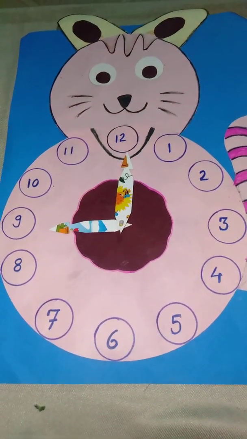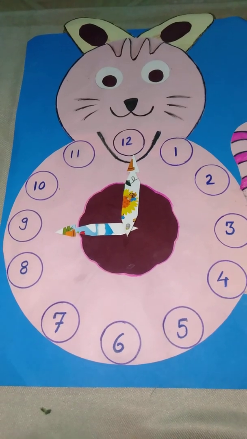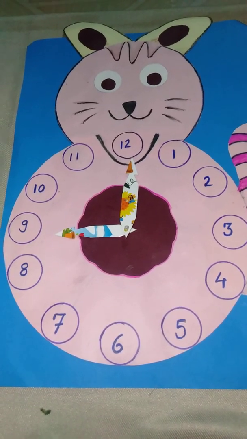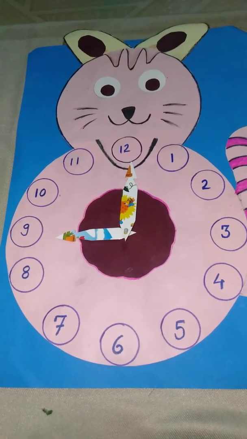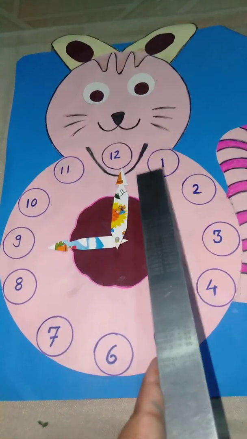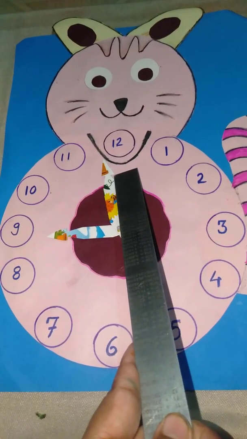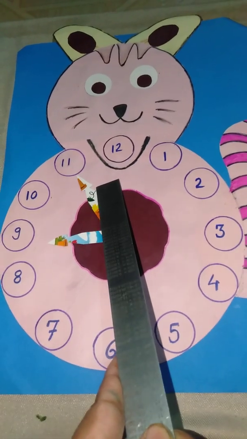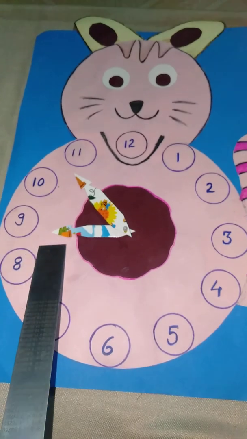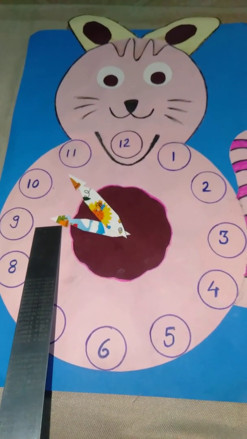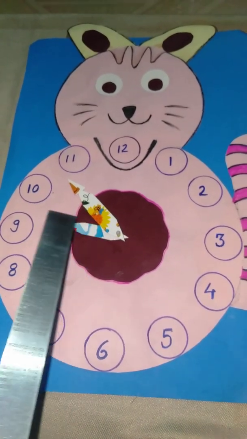Now, according to our rule, I am going to explain the acute angle. What is the meaning of an acute angle? An angle which is smaller than a right angle. I am reducing this distance. An angle which is smaller than a right angle is called an acute angle.